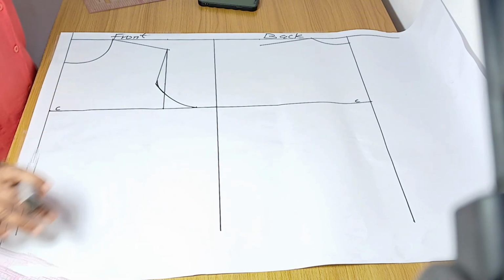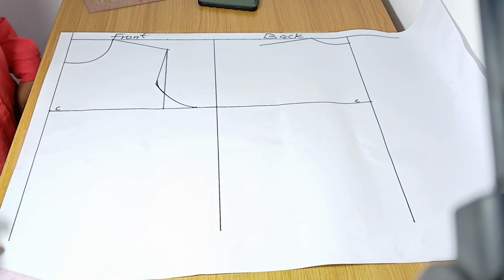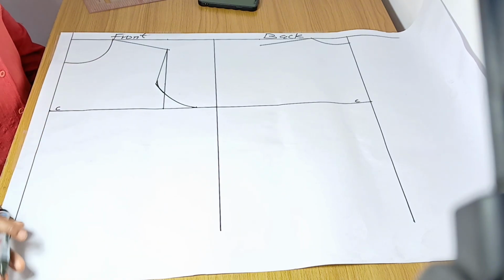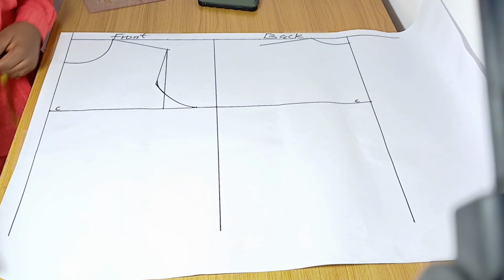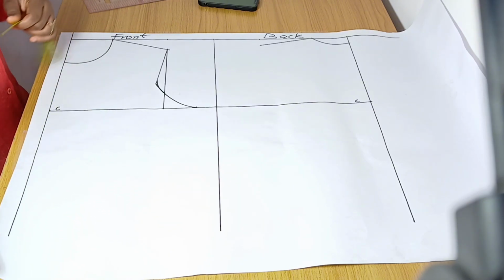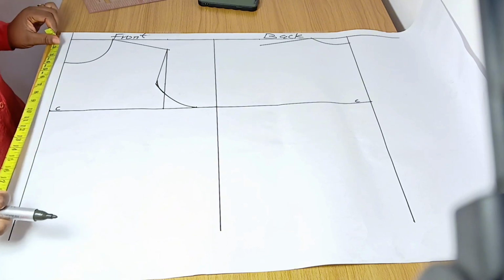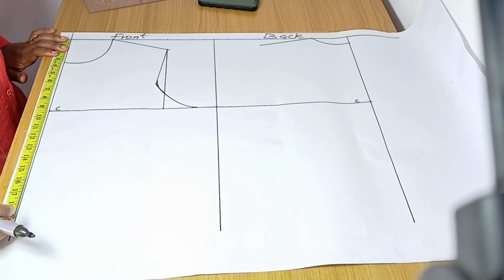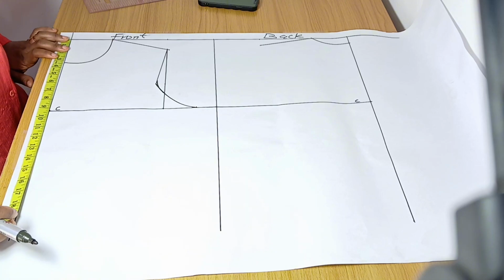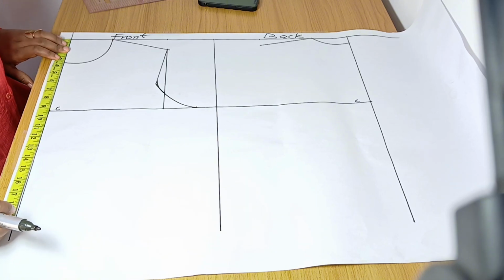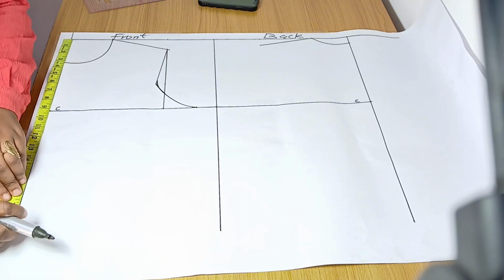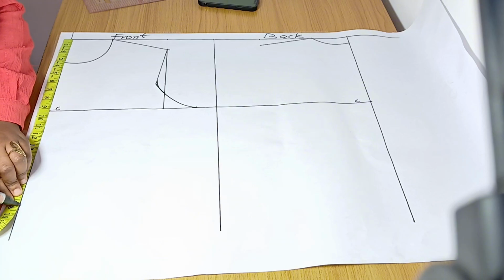The reason why I'm taking my time to explain all this is so that you will understand very well. This video is going to be a bit lengthy so that you understand every bit part of it. So the next thing we need to do now is to go ahead and take other parts of our measurements. But before then, we measure our full length, which is our half length. So I'm using 18 inches for mine.